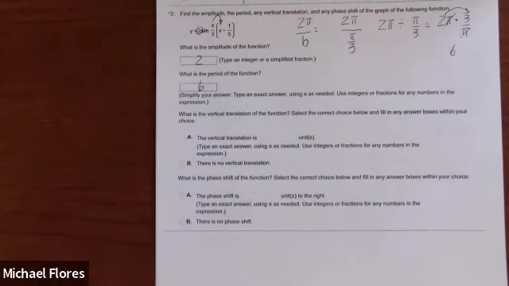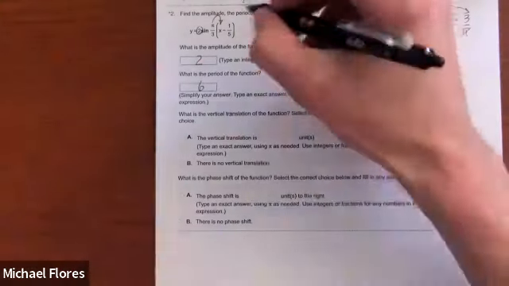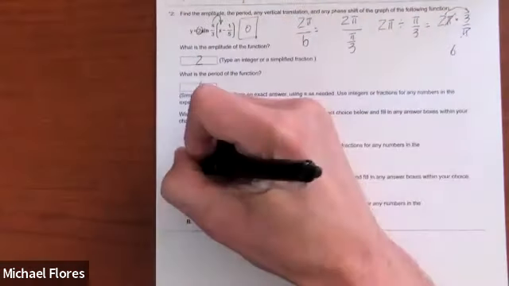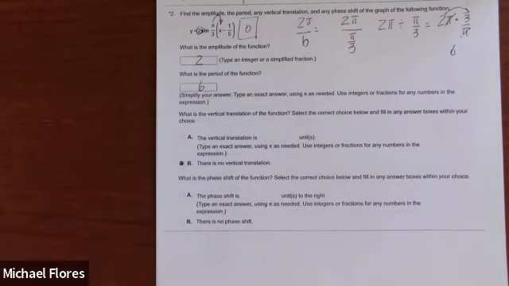What is the vertical translation of the function? Well, we look out here to the right of the parentheses. There is nothing there. So there is no vertical translation.